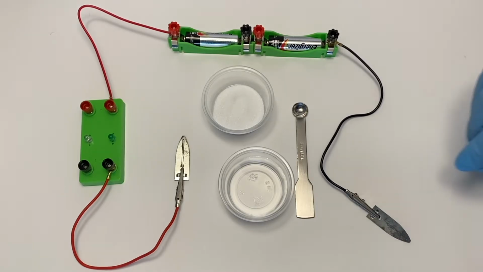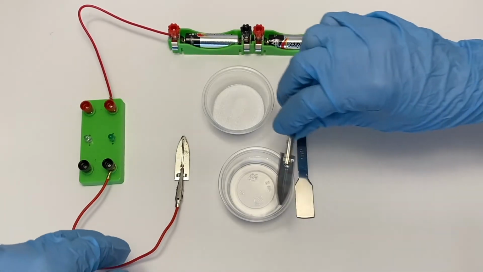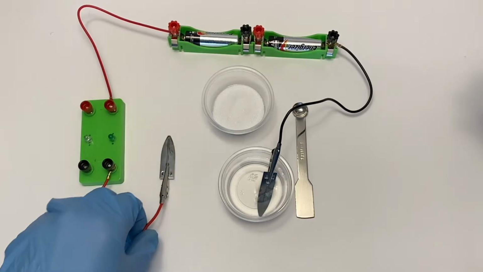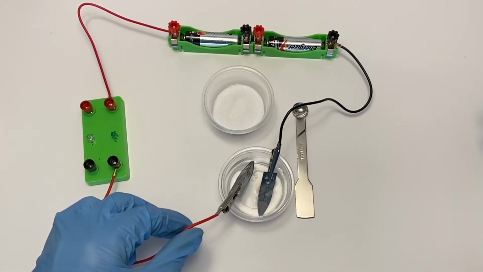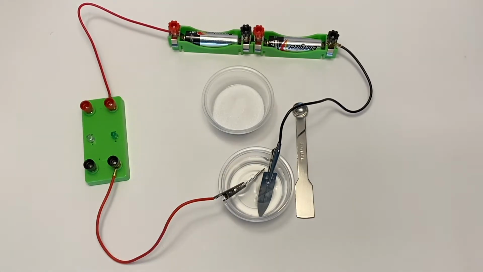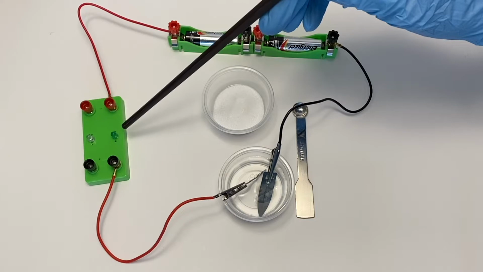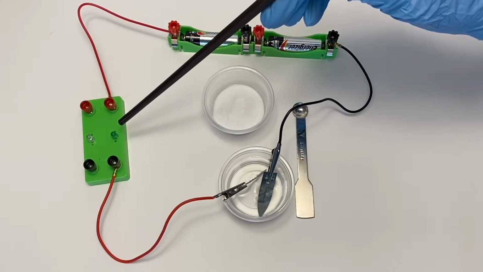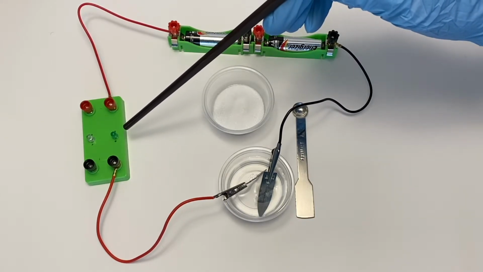We start with a control experiment by placing the two zinc electrodes in the distilled water. Make sure they do not touch. Note that the distilled water does not conduct electricity. How do we know this? The LED does not light up. Therefore, no current is passing through the circuit.